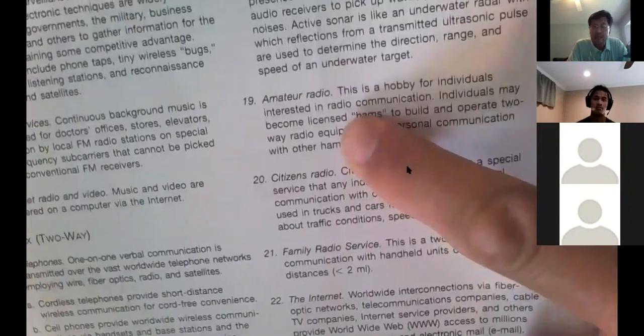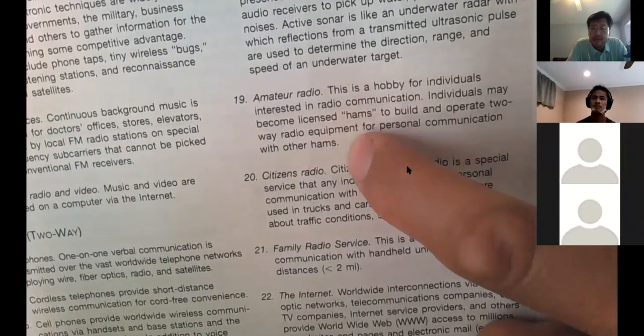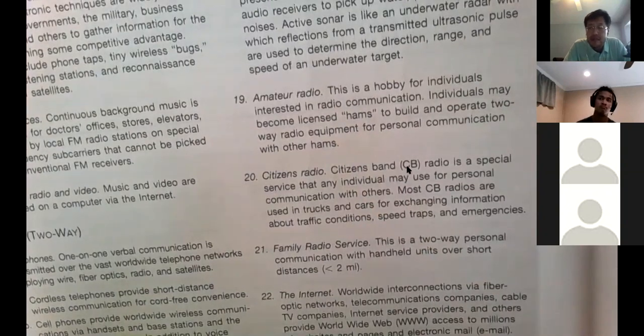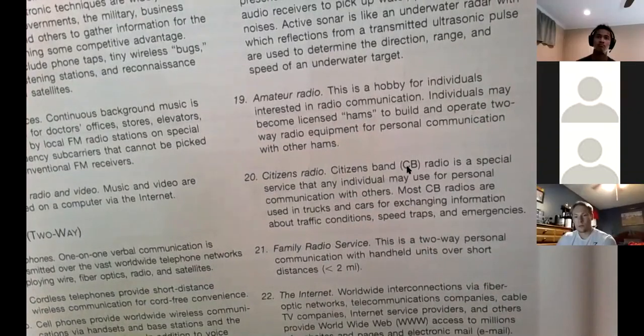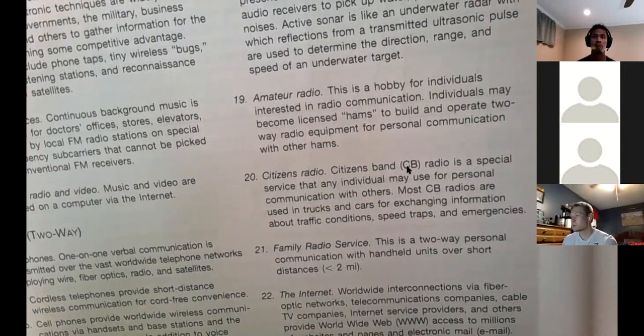Amateur radio. Anybody use amateur radio? Anybody heard of amateur radio? Nobody? It's a generation thing. If you ask your father, the older generation, amateur radio is huge.